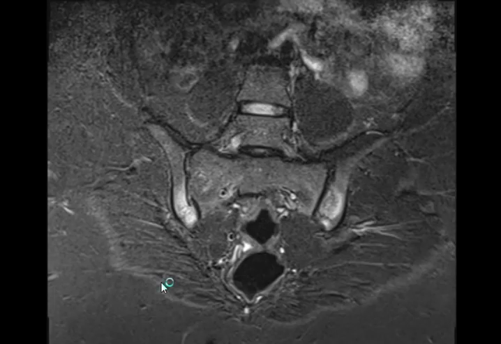Bilateral symmetrical sacroiliitis with high signal intensity on the corners of the vertebral bodies on both T1 and T2. What do they call this high signal intensity on the corners of the vertebral body?